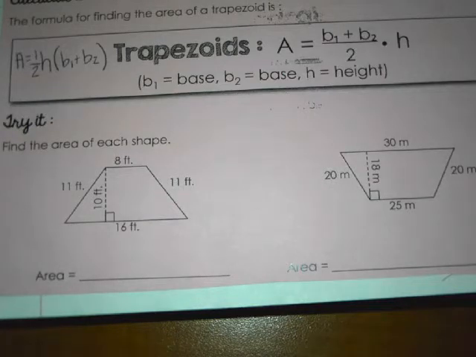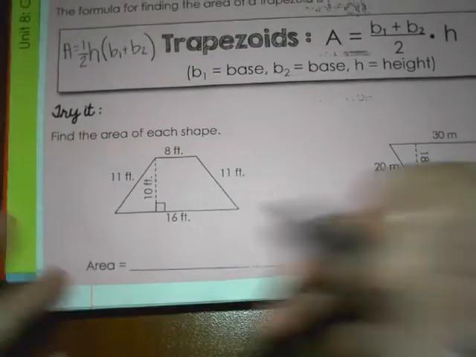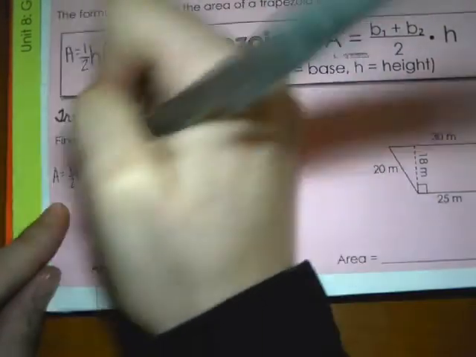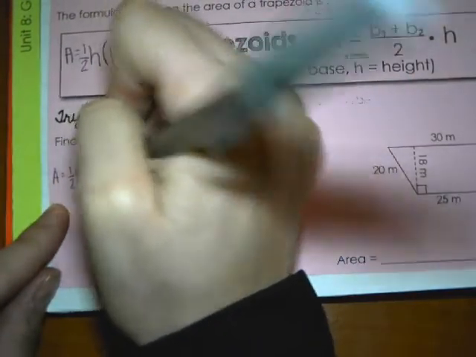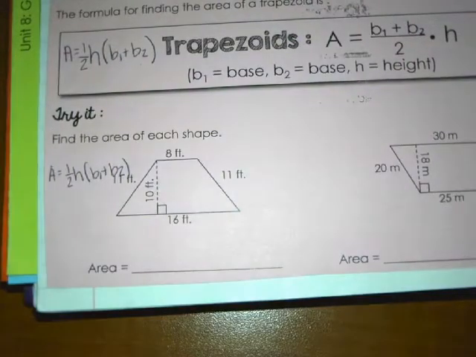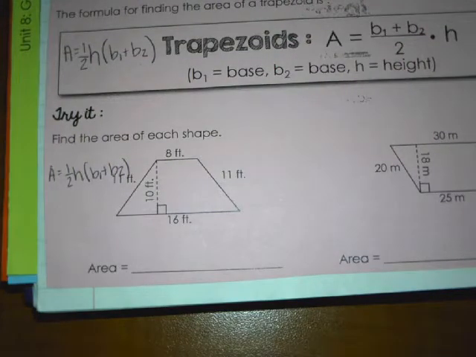Okay, are we ready? First things first, we are going to write down our formula. A equals 1/2 h, parentheses, B1 plus B2. That's the first thing I want you to do on every single problem, because the more you write the formula, the more you're going to memorize it, and the less you'll have to look at that INSCAS sheet because it will be memorized, which is a good thing.